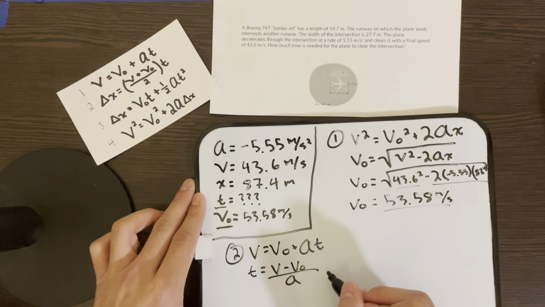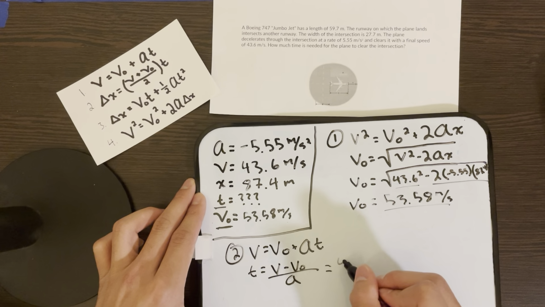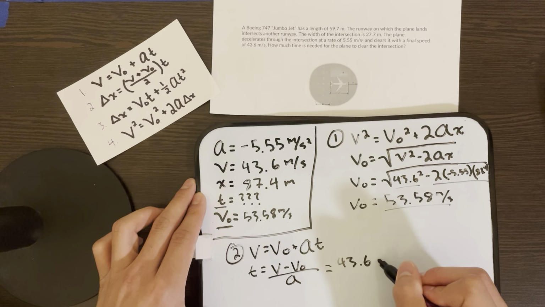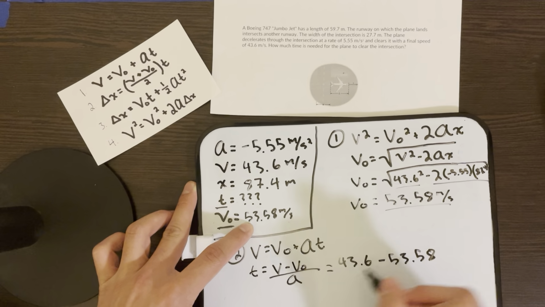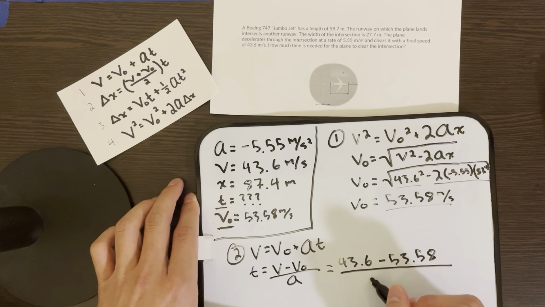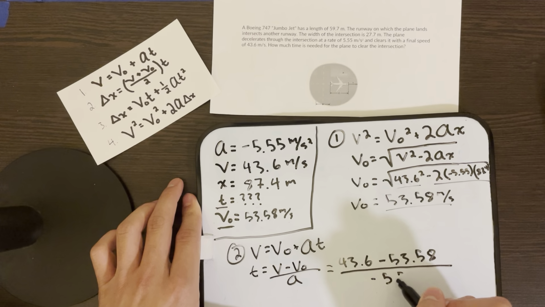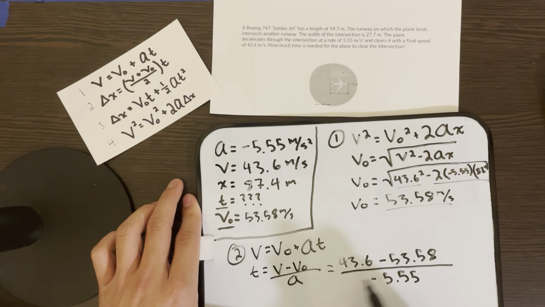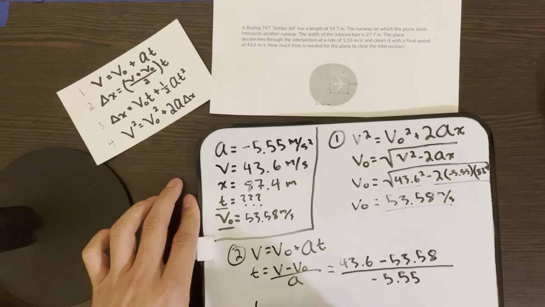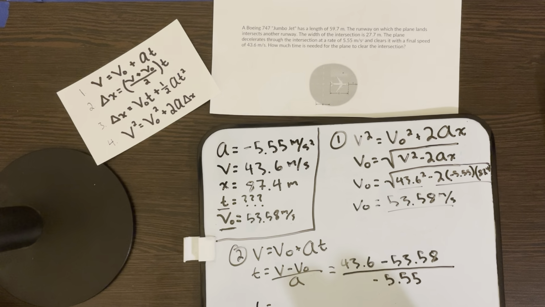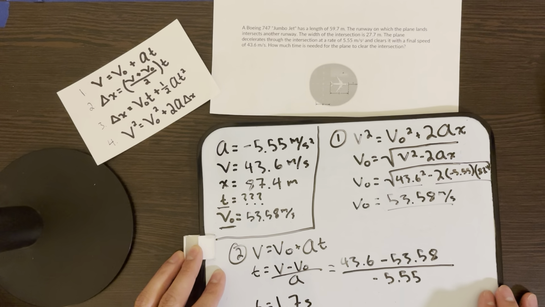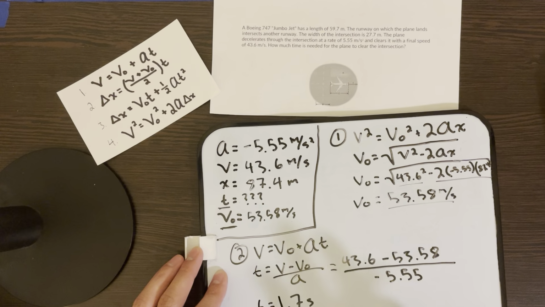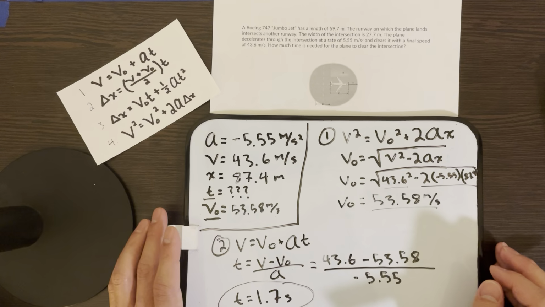We have all of these variables, and this is equal to 43.6 minus our newly found 53.58, all over acceleration, which is negative 5.55. And when we solve for that, we should get 1.7 seconds. So that's everything. I hoped that this has helped. This is a two-part problem, just like many other problems out there.